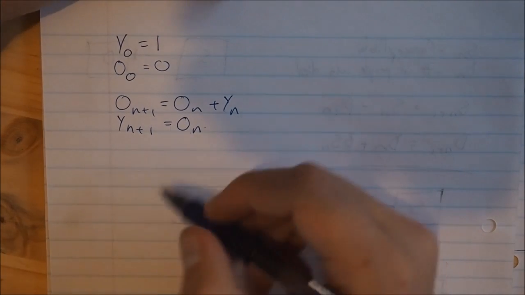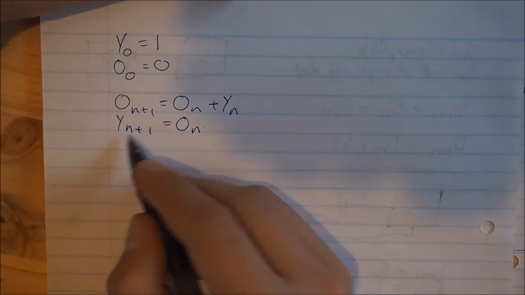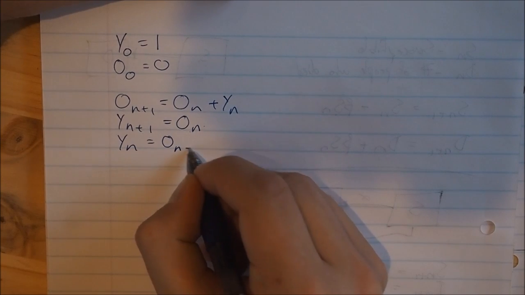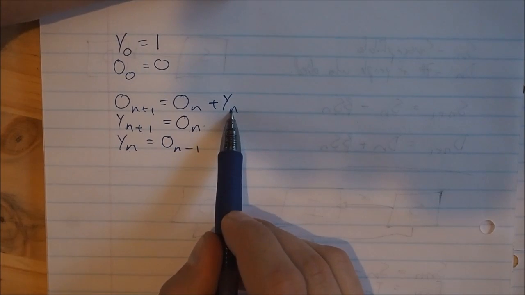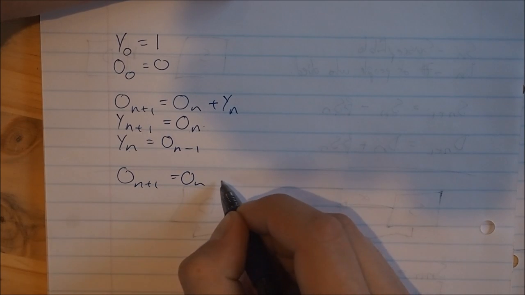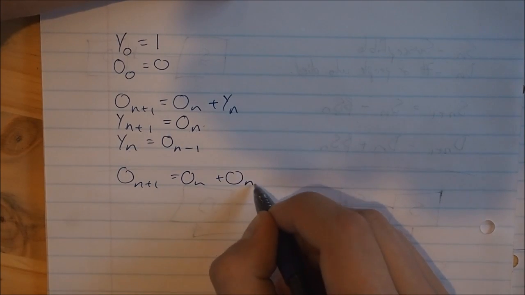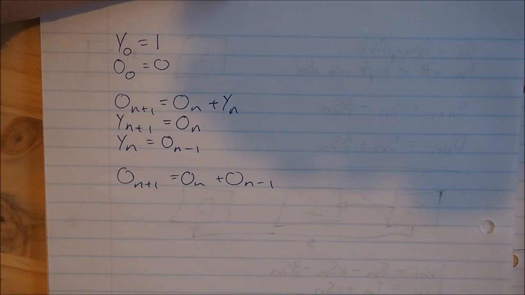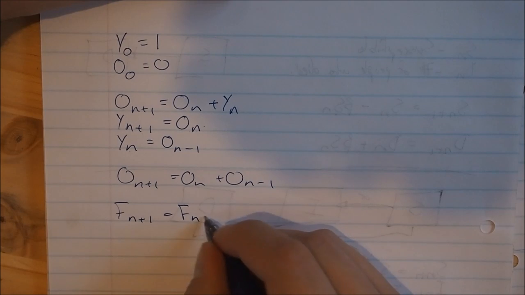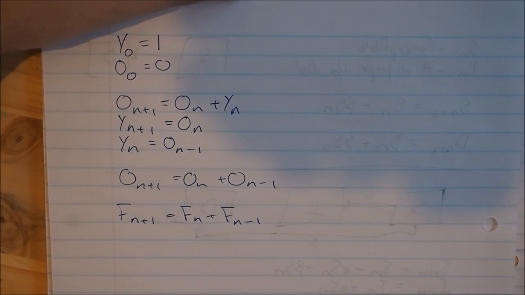So I can combine these two things. This expression here I can rewrite as y_n equals old_{n-1}. So just by shifting the n index, I can substitute this back into this equation, and I get old_{n+1} equals old_n plus old_{n-1}. And just to use the notation in the notes, f_{n+1} is equal to f_n plus f_{n-1}. And this describes the Fibonacci sequence.